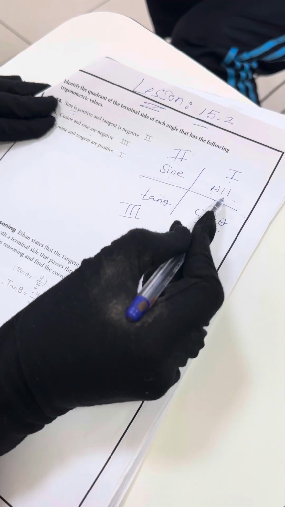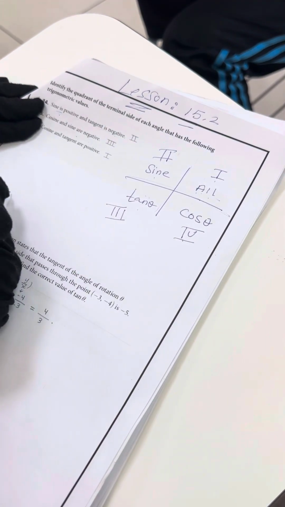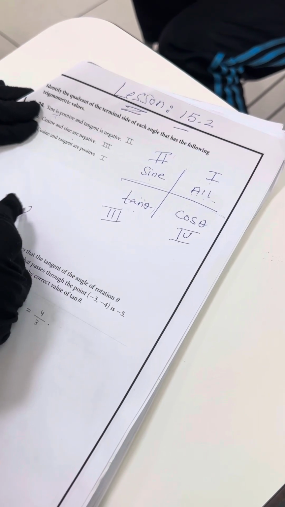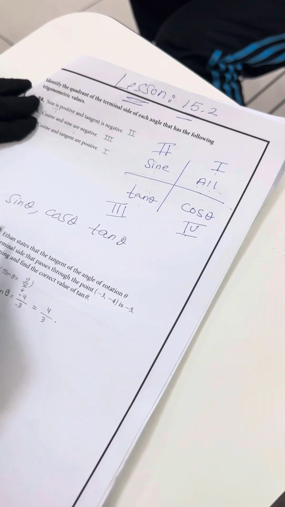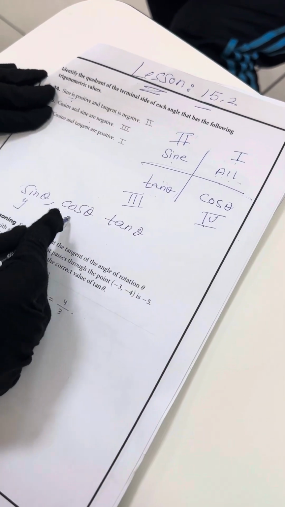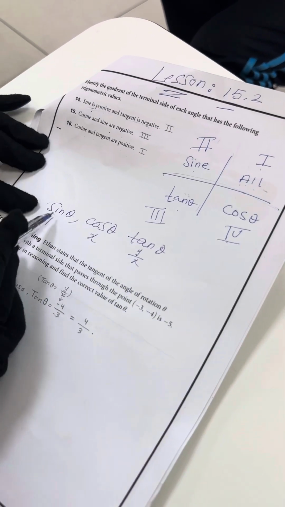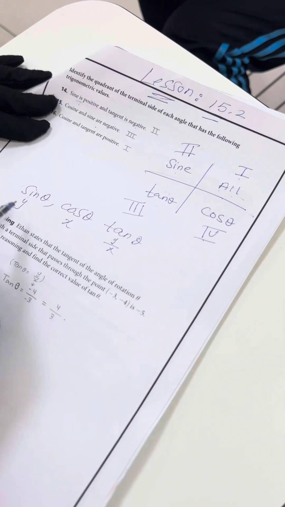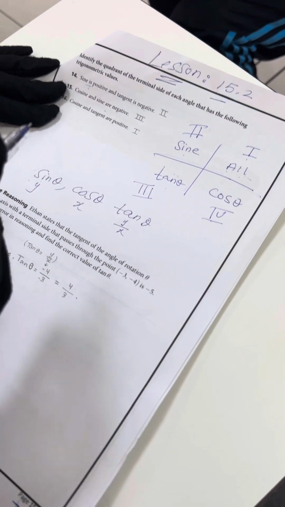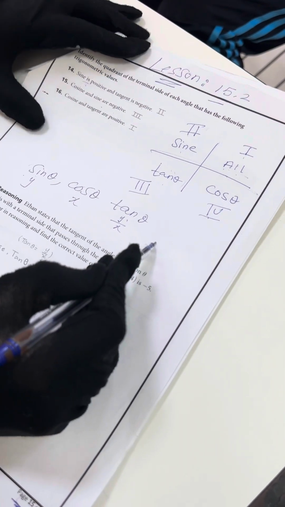In first quadrant, all trigonometric functions are positive. Yani, how many trigonometric functions do we have? We have sine, cosine, and tan. Sine means y, cosine means x, and tan means what? y upon x, right? So now, here we need to check where sine is positive, where sine is negative, where cos is positive, where cos is negative, where tan is positive, where tan is negative.